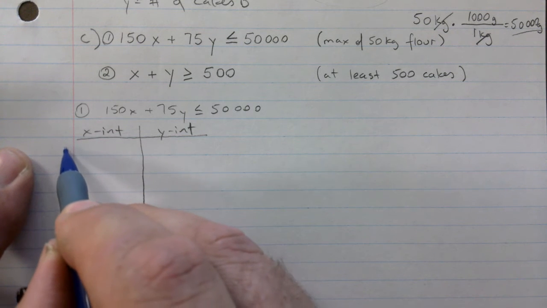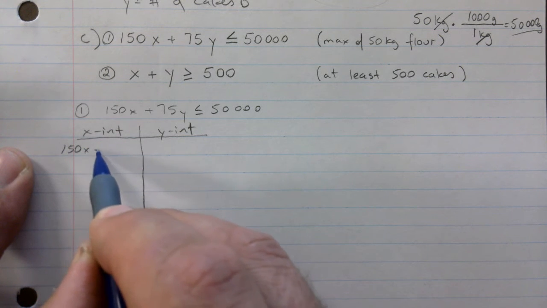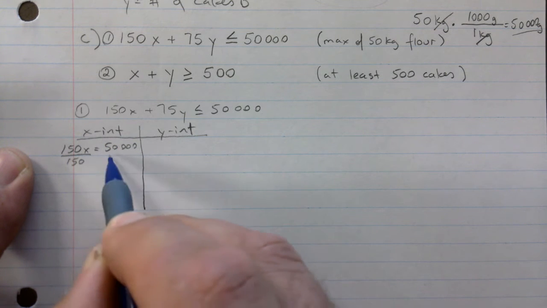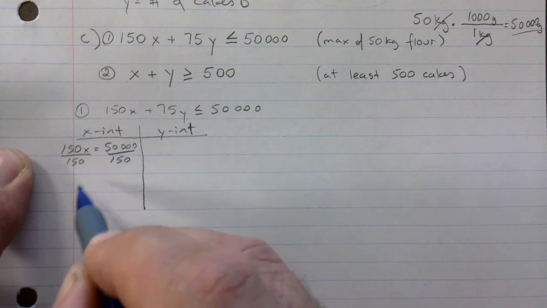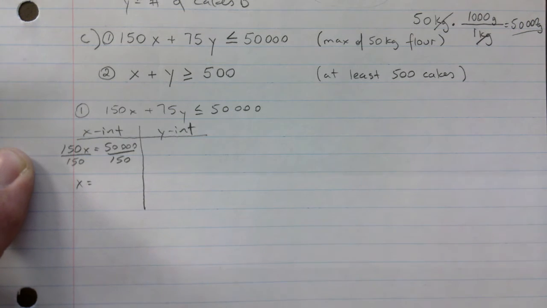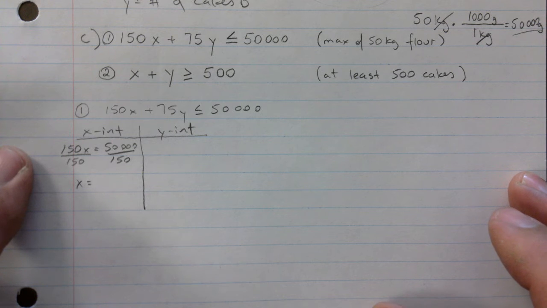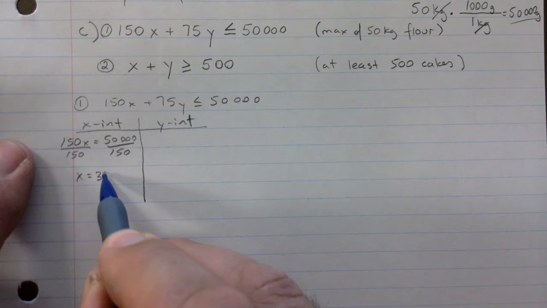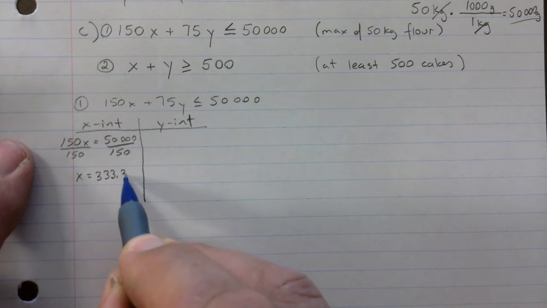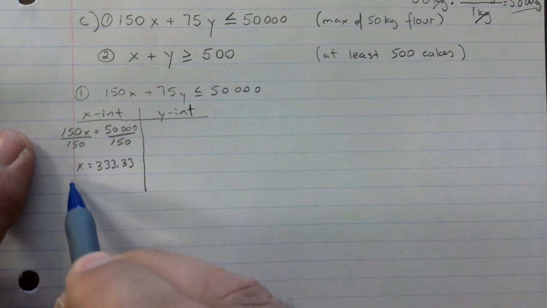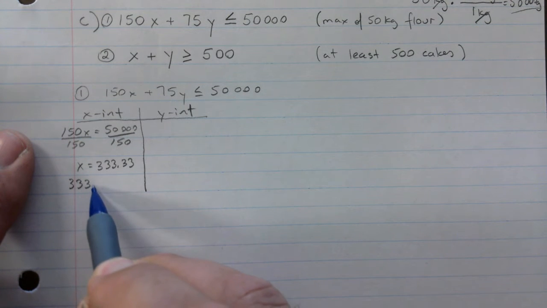So we have 150x is equal to 50,000. Divide both sides by 150. And that is 333.33. So that's what it is.